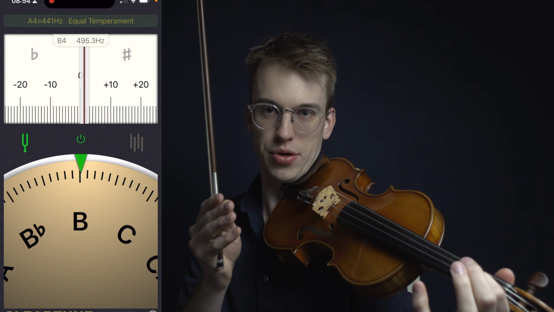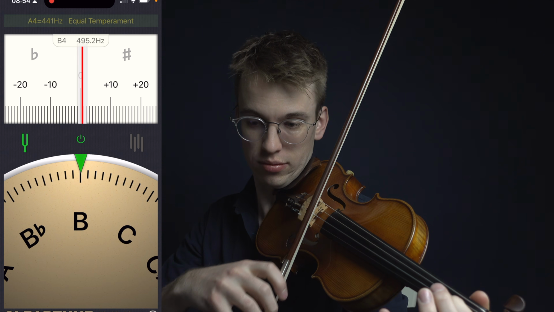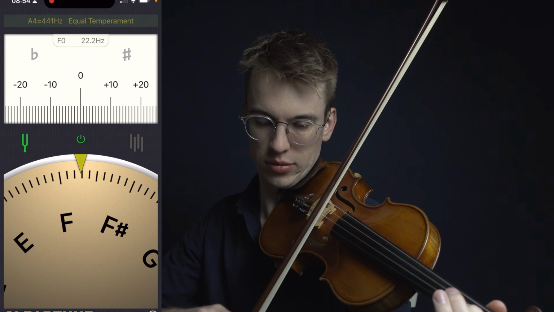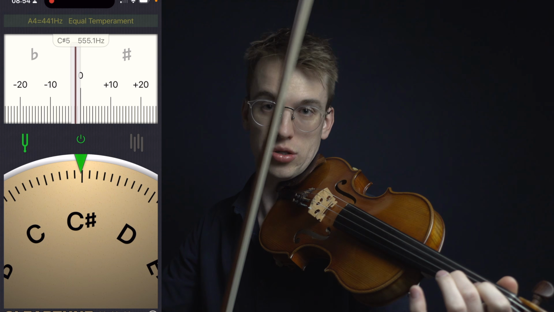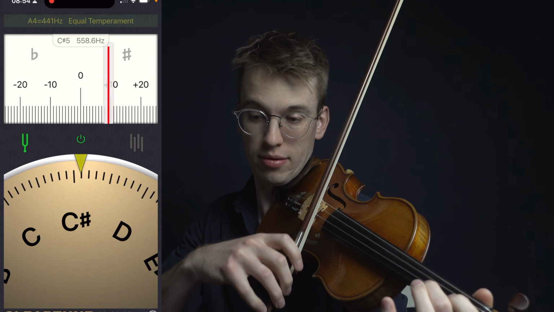You see how there's no dampening on the needle, by the way. So it's a very, very accurate, raw depiction of that B natural. So now I'm going to go for the C sharp. So that's already really flat. And then you would adjust accordingly.